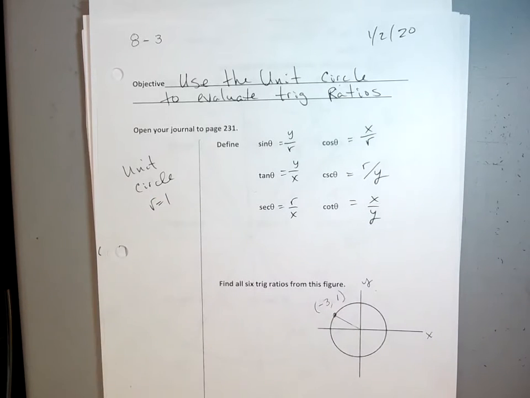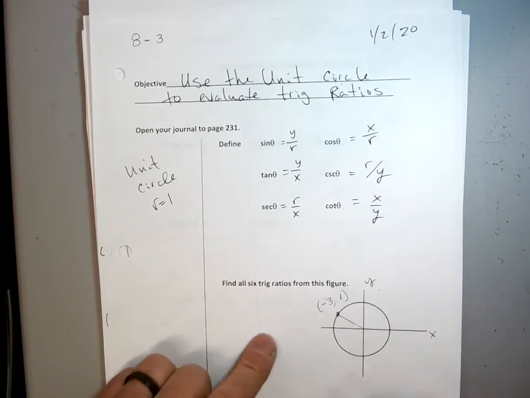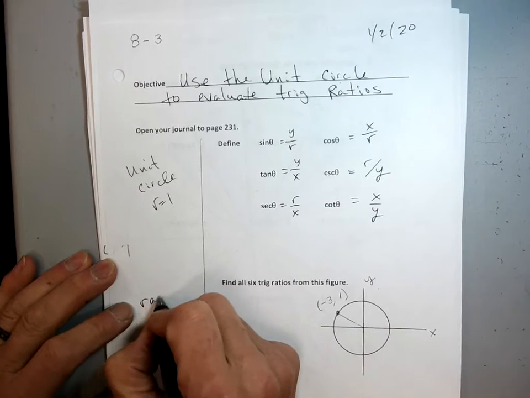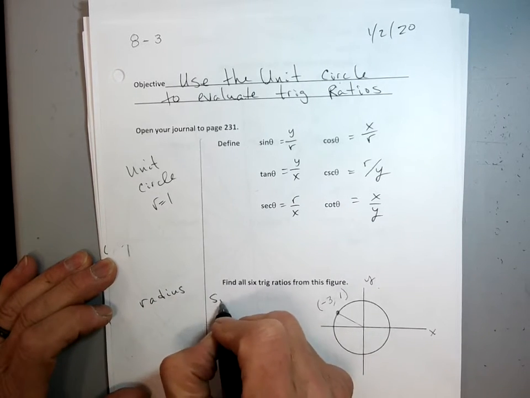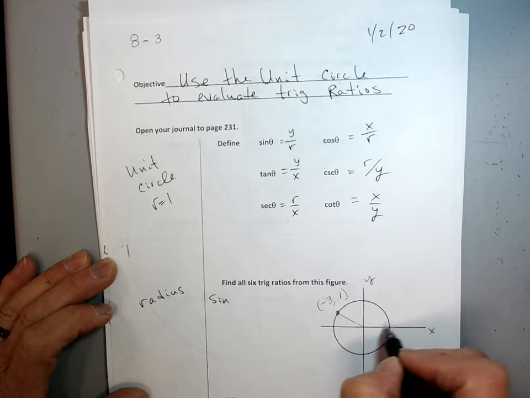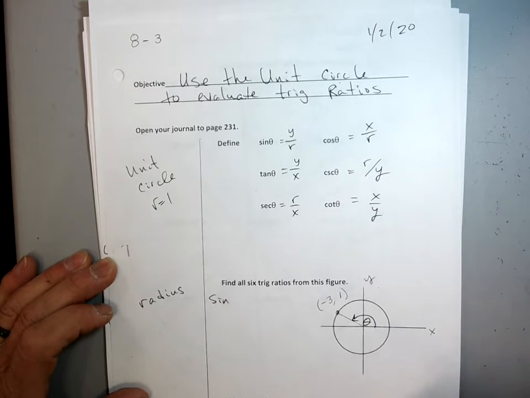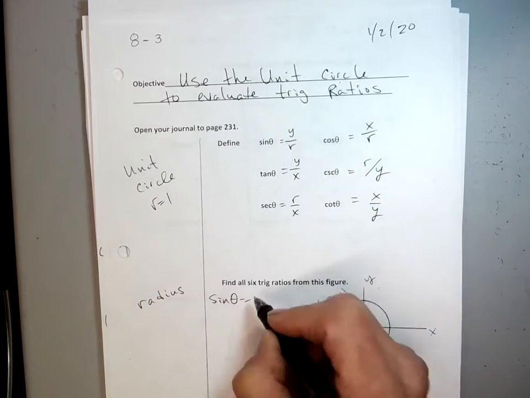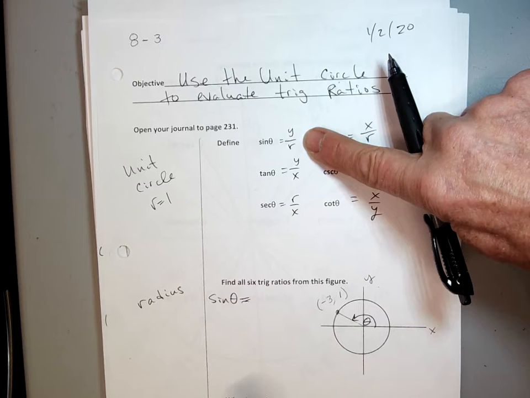So instead of opposite, adjacent, hypotenuse, it's going to be y, that's opposite, x, that's my adjacent, and the radius, which is my hypotenuse. Same thing, except we put it on the graph, okay? Now, if I want to evaluate all six trig ratios from this figure, the first thing I need to know is the radius. What in the heck is the radius? Because I know that the sine of this angle, there's my theta, is equal to my y over my r.